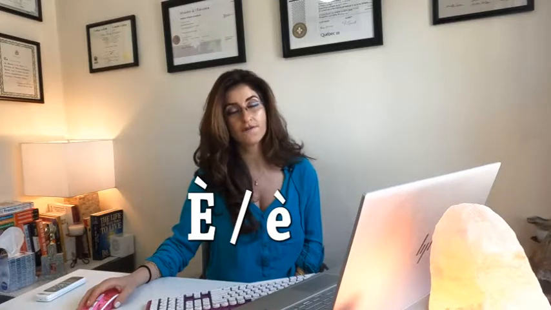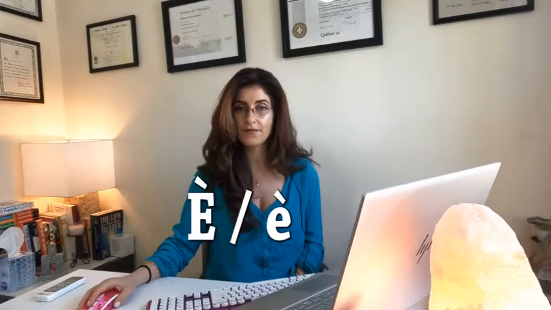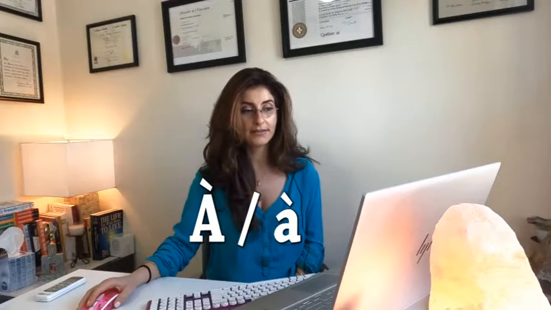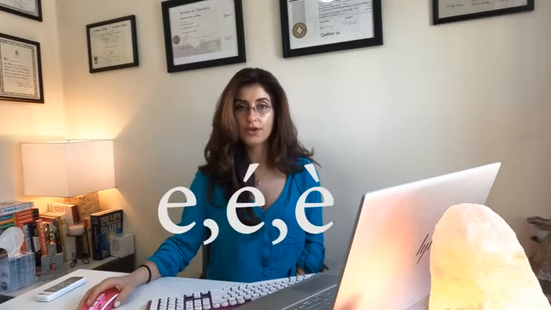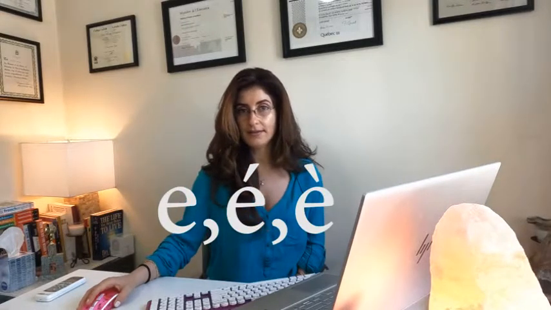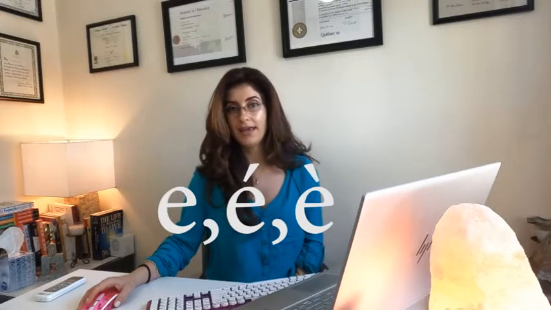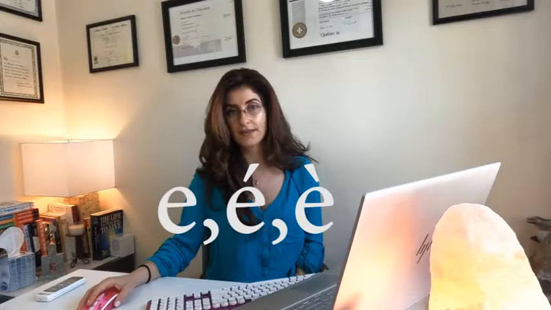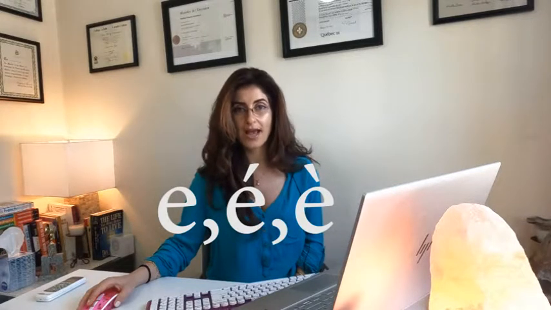Then you have accent grave. Accent grave is not a forward slash but a backslash on top of the E. You also find it on the A. As an example of accent grave, the sound È. These are different ways of saying the letter E. Depending on what accent I put on, that will change the tonation of how I pronounce it.